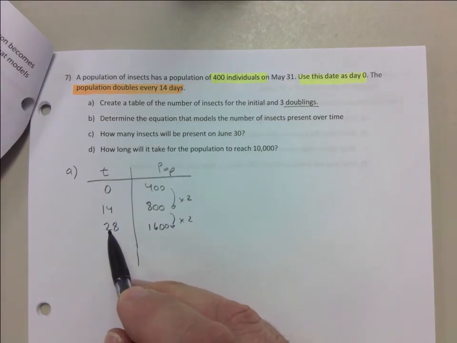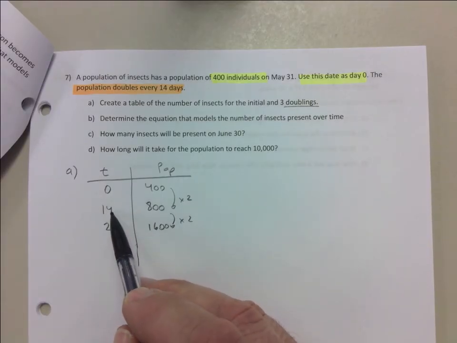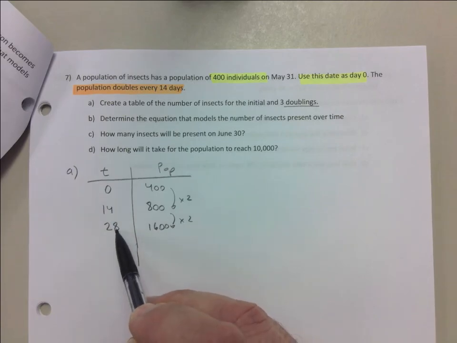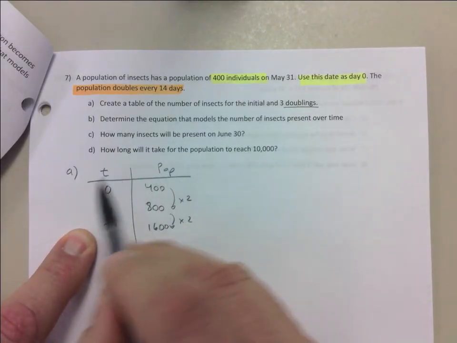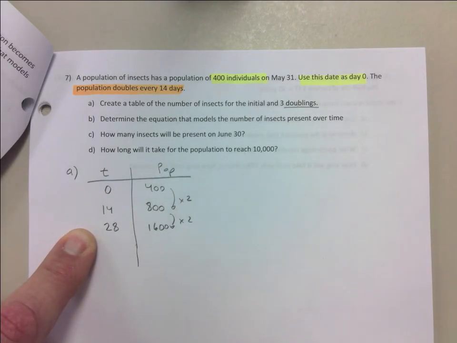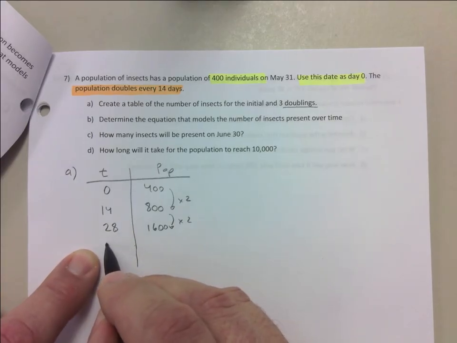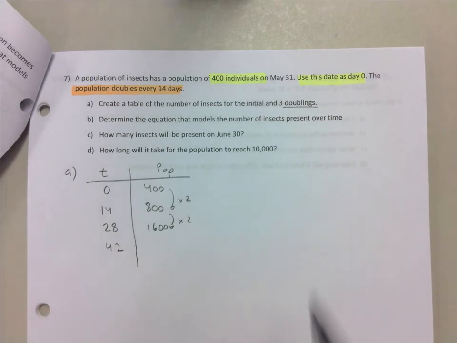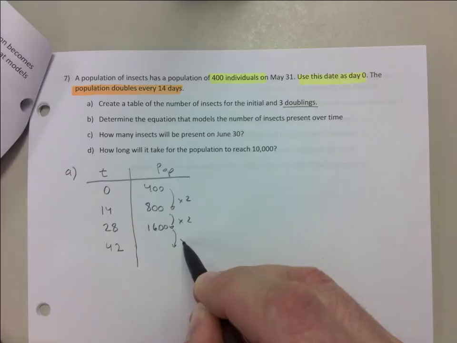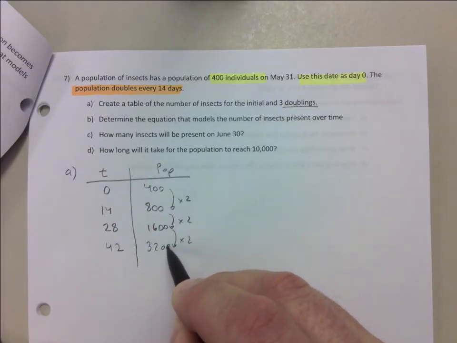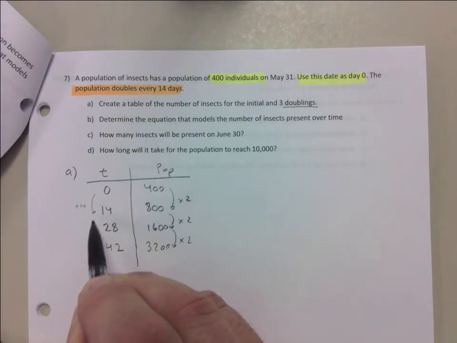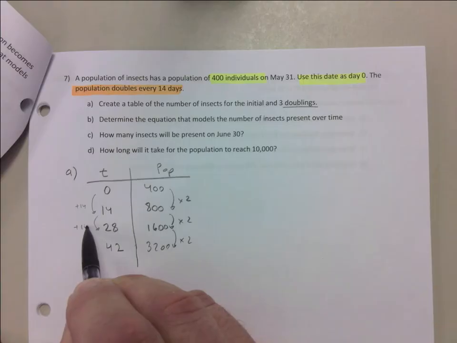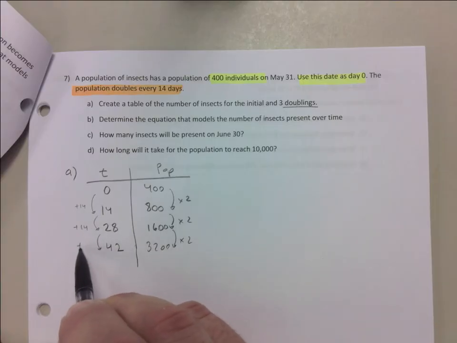Okay. Another 14. So this is one doubling. This is a second doubling. And it asks us to do 3 doublings. Technically, this would be all you need to do a regression, but it asks us to do it one more time. That would be 42. And so you double your population again. What happens on the left side? I go plus 14, plus 14, plus 14.